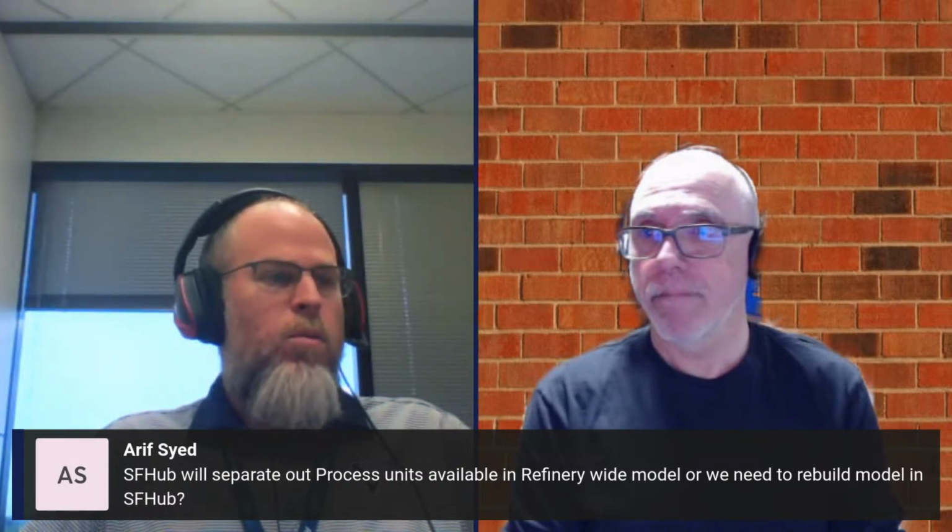Okay. Next question. Will SigmaFine Hub separate out process units available in the refinery-wide model, or do we need to rebuild the model in SigmaFine Hub?